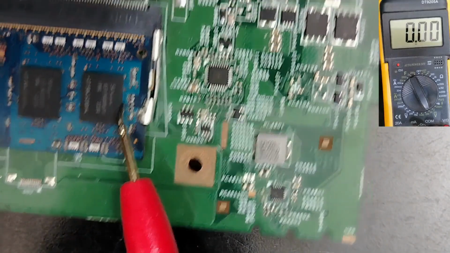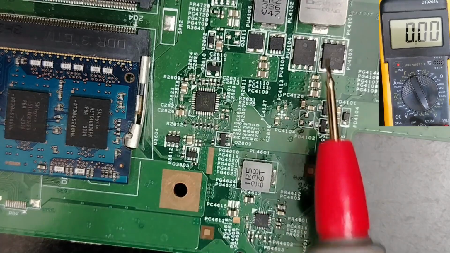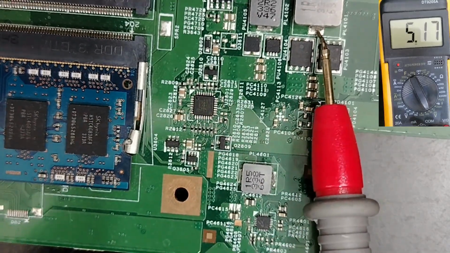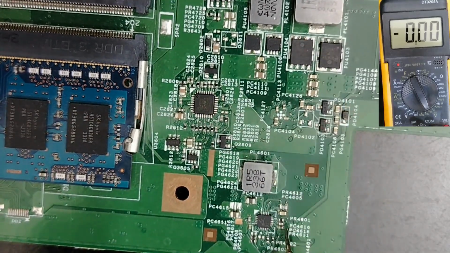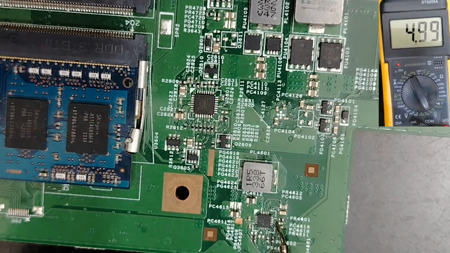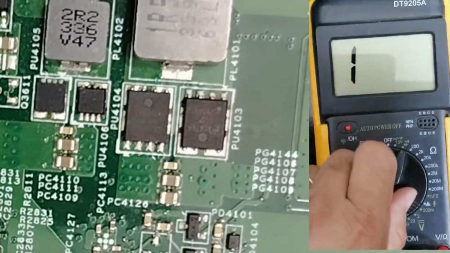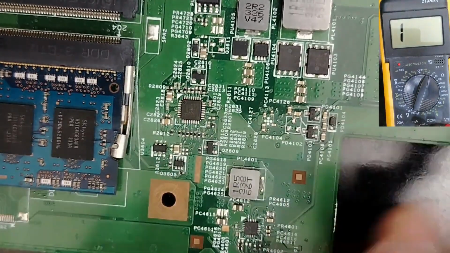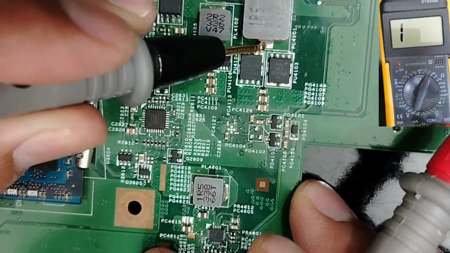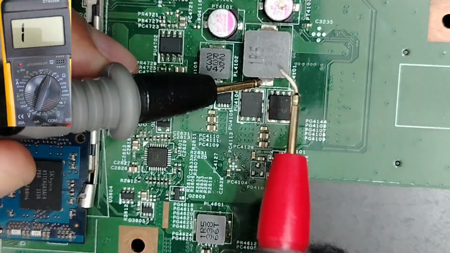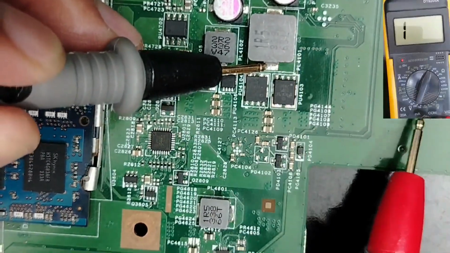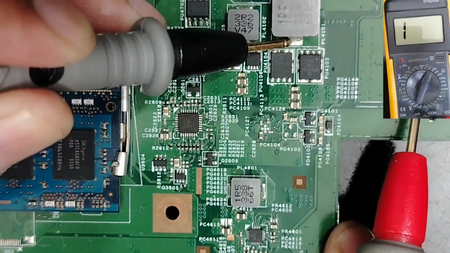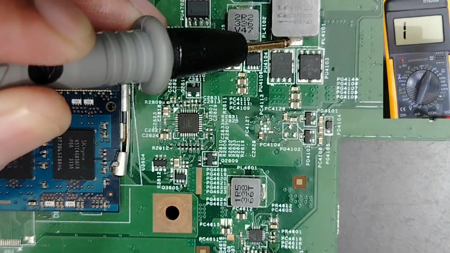I can even use the continuity option and check between this coil and this capacitor, and we're gonna find a direct connection. Let's do it. So let's put the multimeter to the continuity option, as you can see, and then let's put one probe here in this inductor, of course, the 5 volt inductor, okay, and like this, let's check this capacitor.